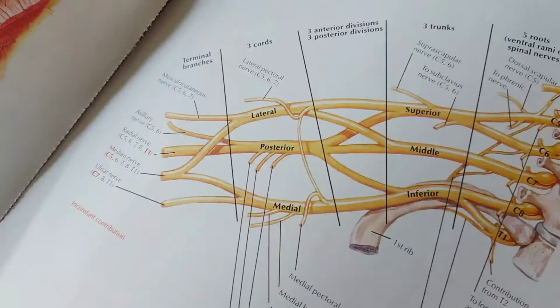Now in the medial pectoral nerve, both the lateral and medial are connected through the ansa pectoris. If we see this medial pectoral nerve, it comes from the medial cord of the brachial plexus. This medial cord is nothing but the continuation of the anterior division of the inferior trunk.